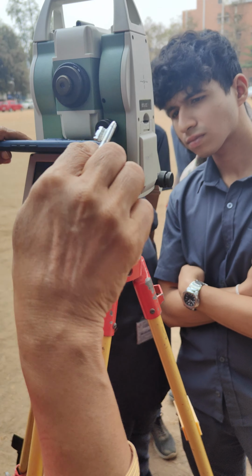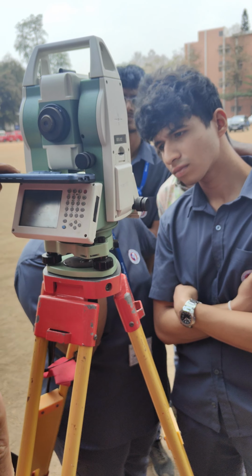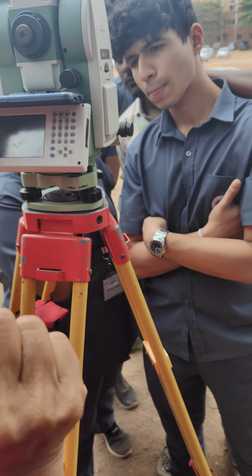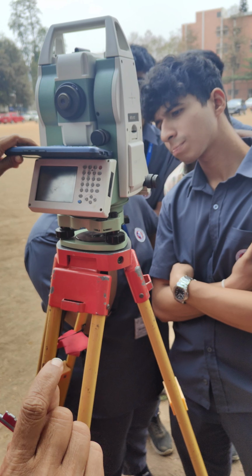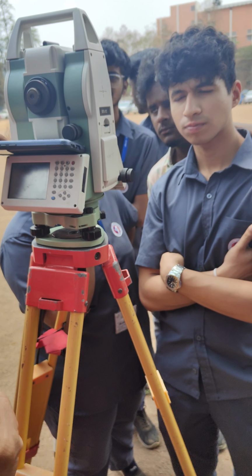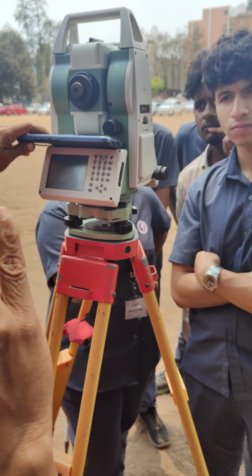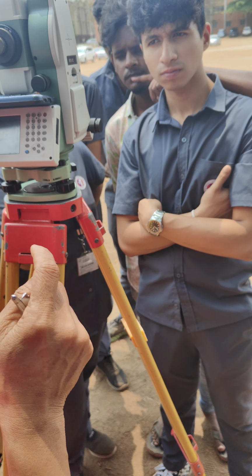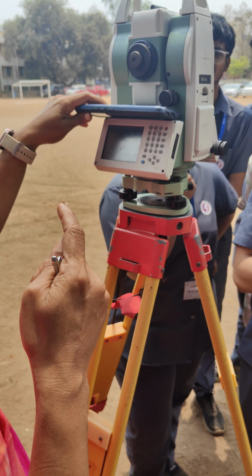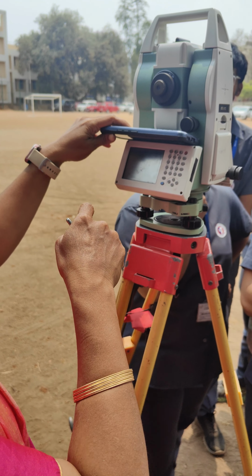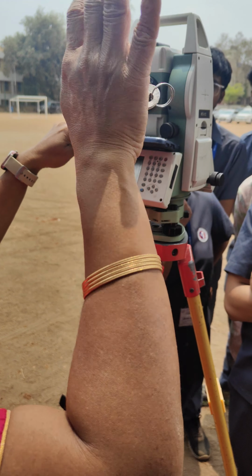So that it will take it as the 0th level. Then you will get an option called continue. Select continue twice. Why? Because when you select continue the first time, the angle will start changing, but we need the distance, right? So select continue twice. Once you select continue the second time, it will start giving the distance from that as the 0.